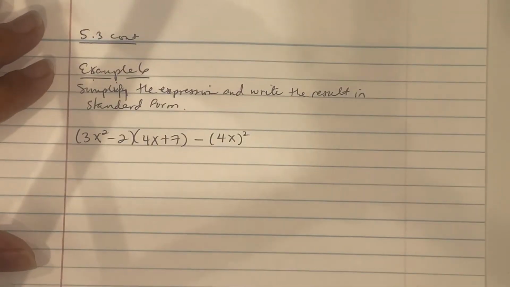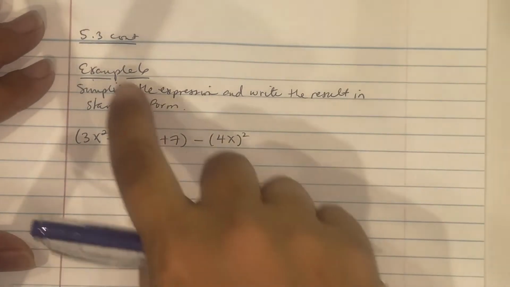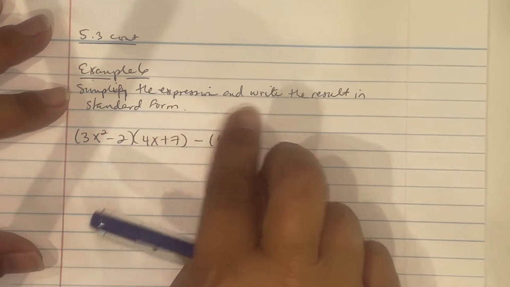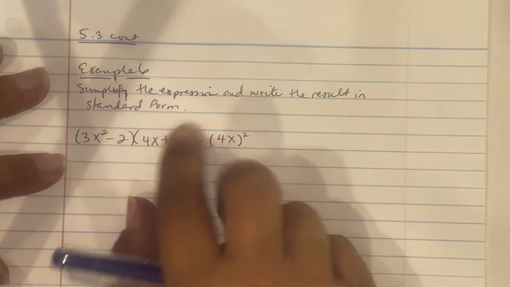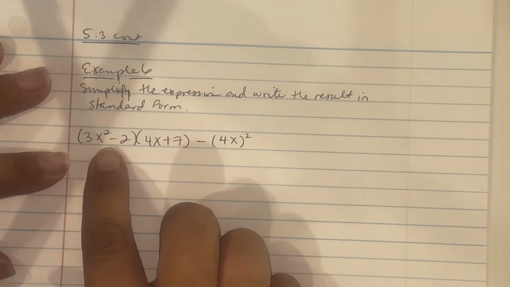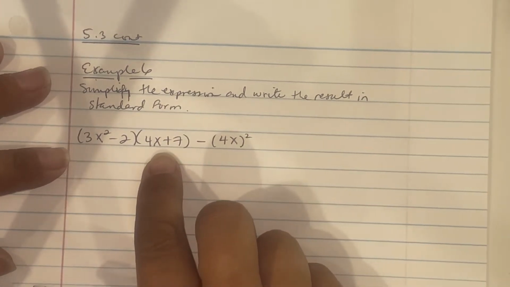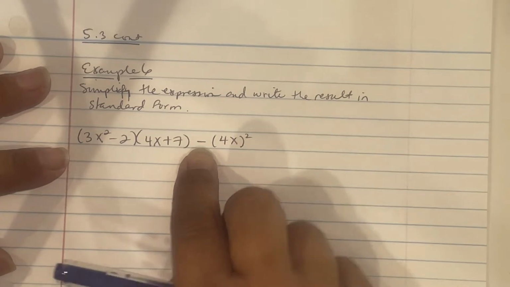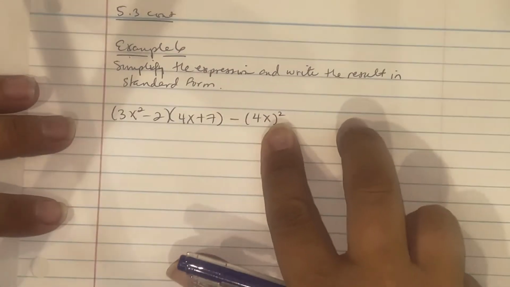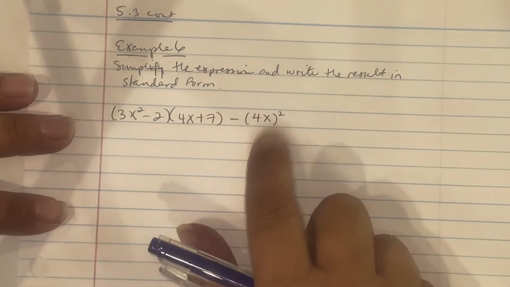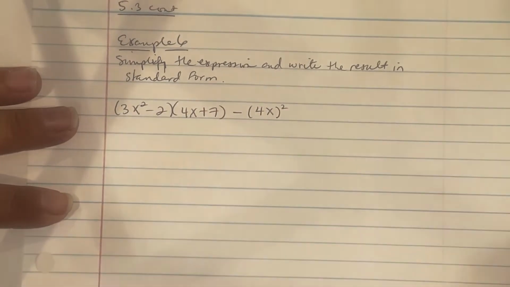In example 6, they want you to simplify the expression and write the result in standard form. Standard form, remember, is in decreasing power. So first thing we see the binomial 3x squared minus 2 times the binomial 4x plus 7 minus 4x in parentheses to the power of 2, squared. So first thing we're going to do, we have a box method and then exponential power. So we are going to do the box on the first part.